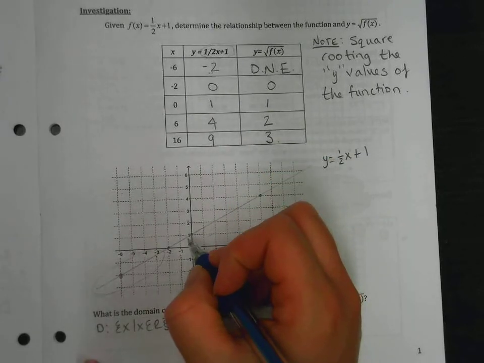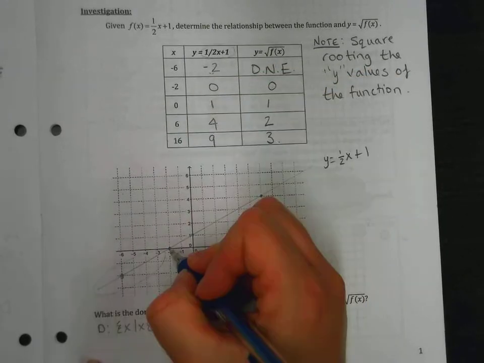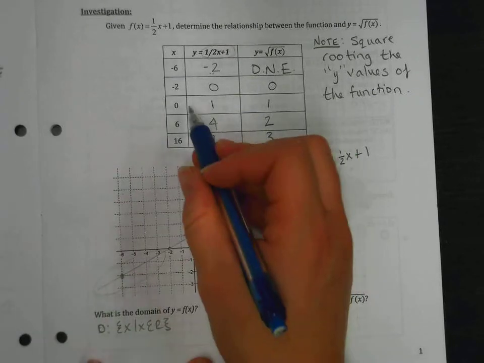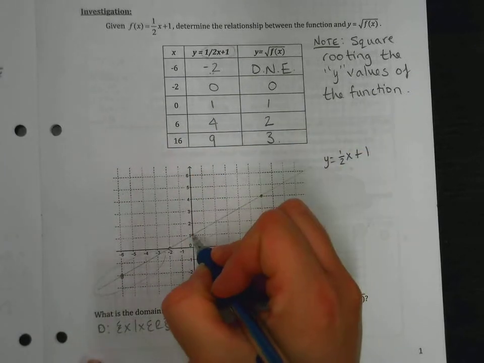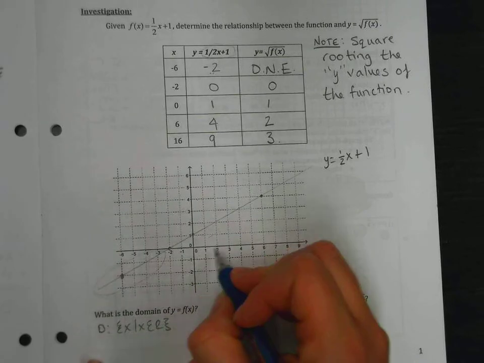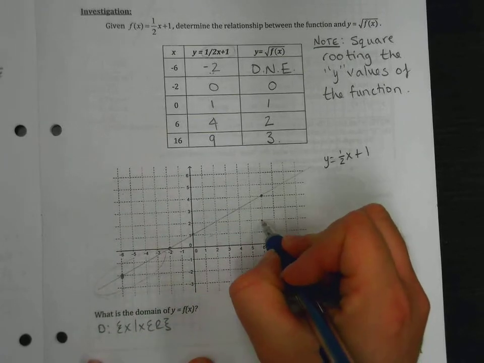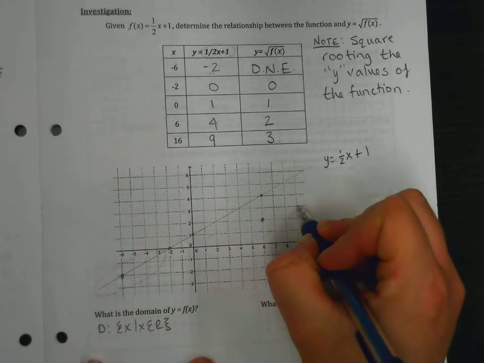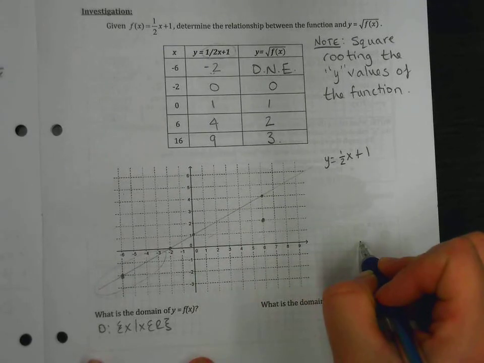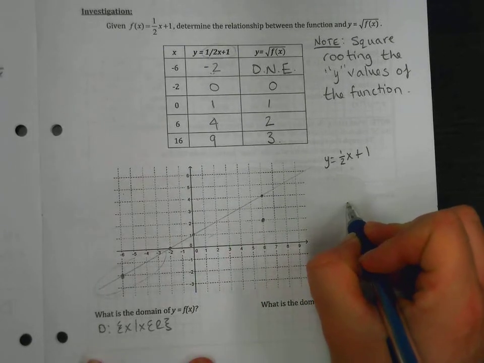So what I end up with is at -2, 0, this point's not changing. At 0 and 1, that point also did not change. But at 6, this point is now at 2, and at 16, it's now 3, which is like way over here. Okay, so technically I just have 3 points to connect here from this graph.